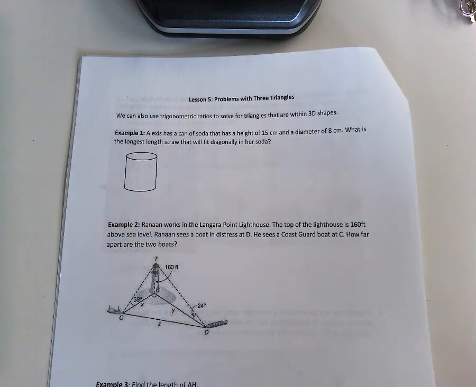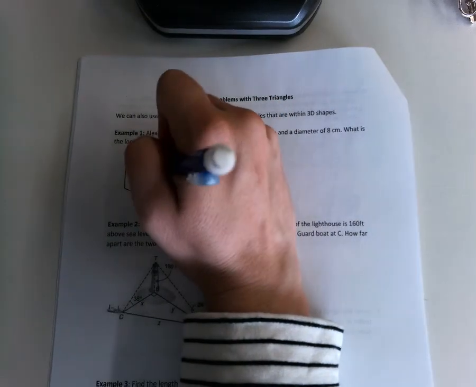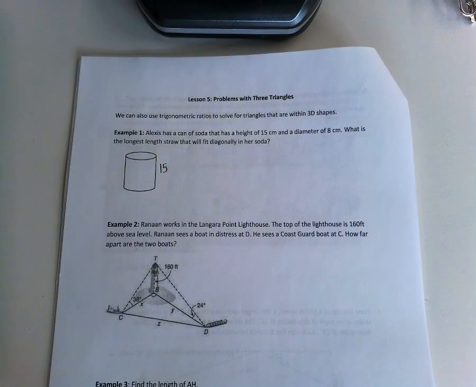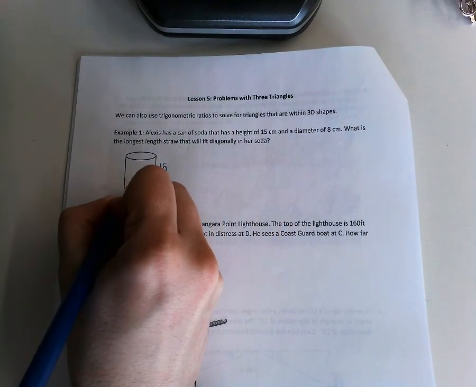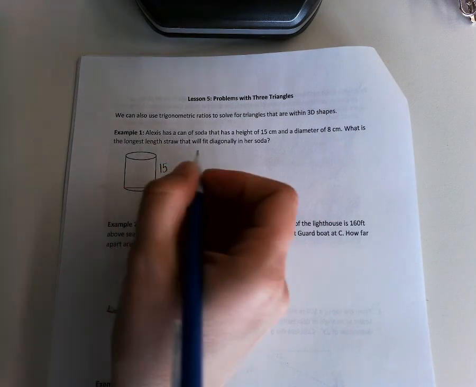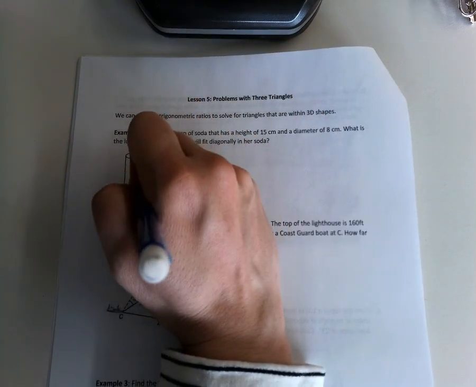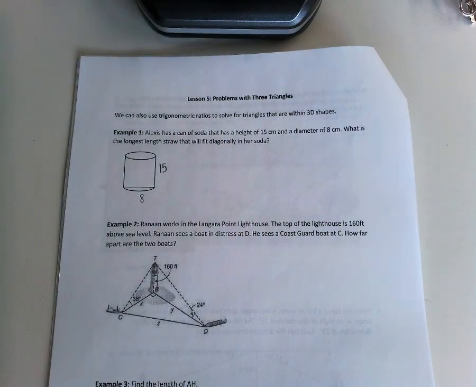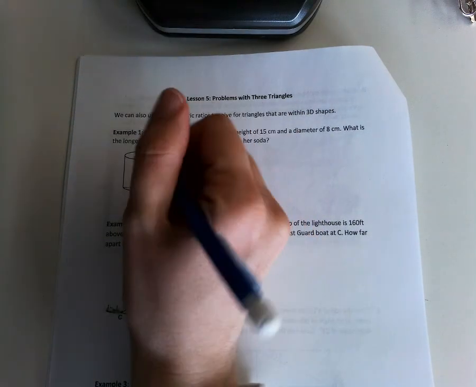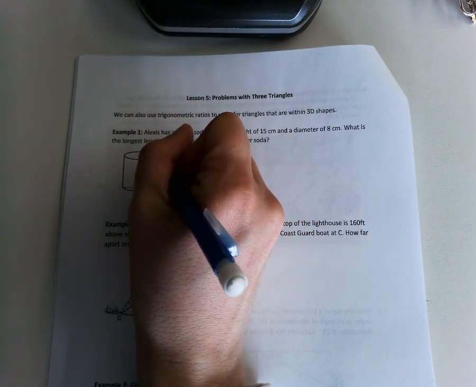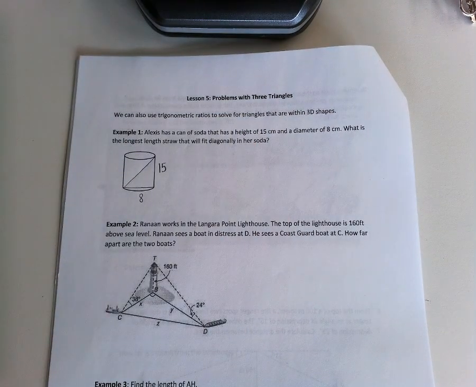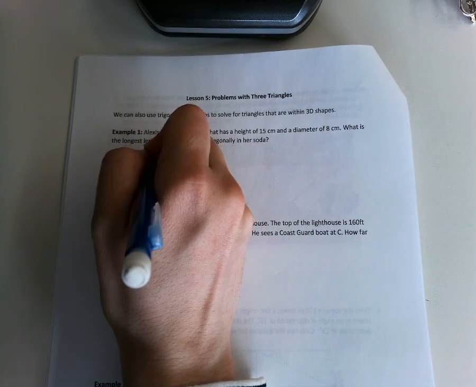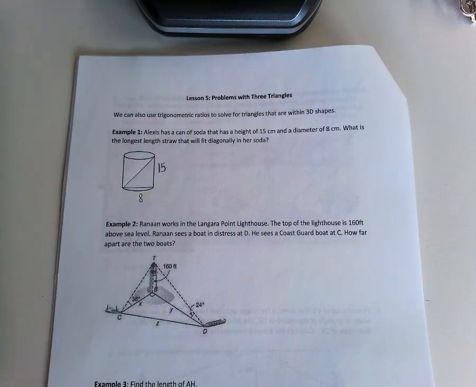What is the longest length straw that will fit diagonally in her soda? So here, the height of this cylinder, can, is 15. And the diameter, so remember that's the measure straight across the bottom or top, is 8. So we're looking to see how long of a straw she could fit diagonally through this can of soda. So putting it in right at the edge and all the way down to the bottom.